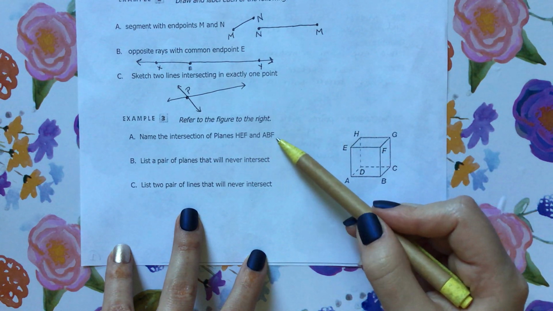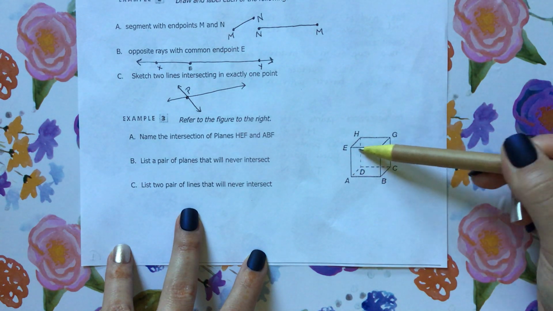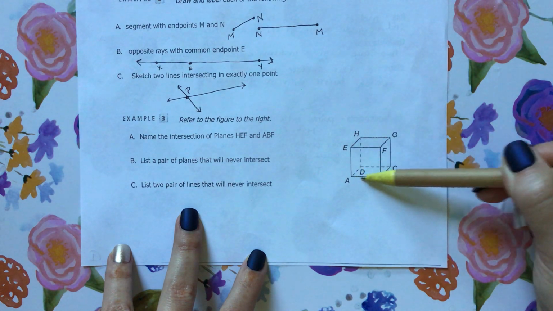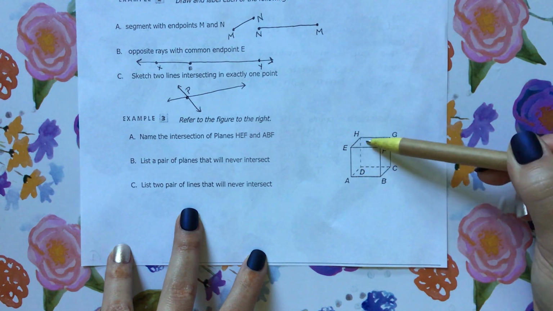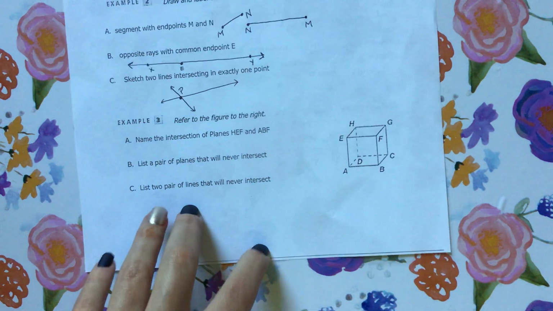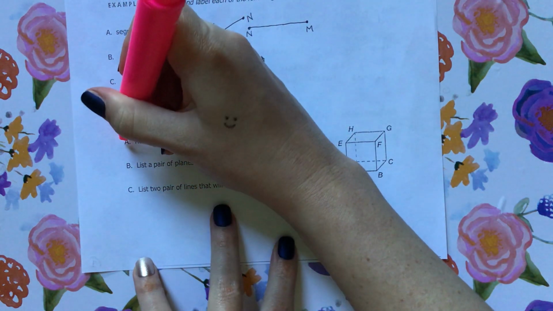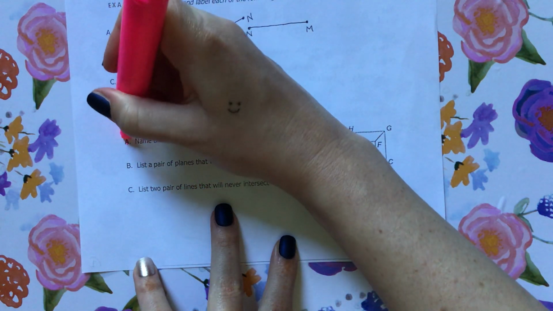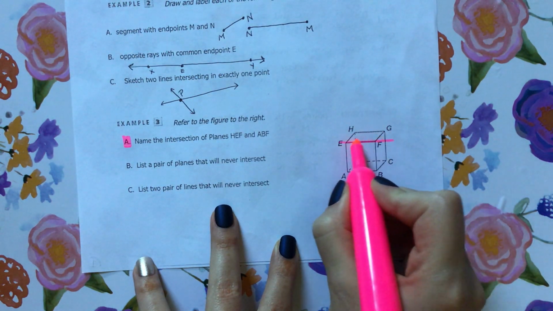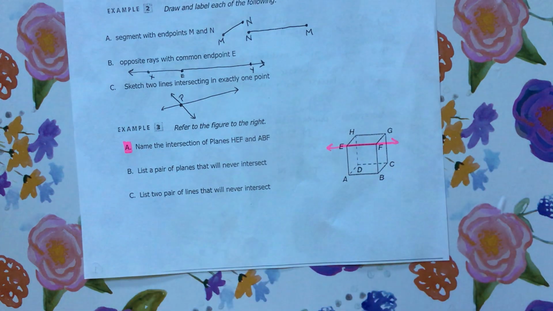Then we have ABF. ABF is the front of the box, okay? So that's the best way I can describe it. The front of the box and the top of the box. Name the intersection. So the intersection of these, I'll do this one in pink for you. They are intersecting on that line right there, okay?